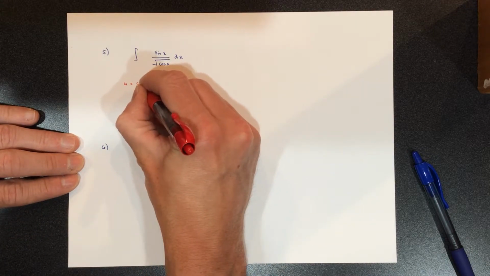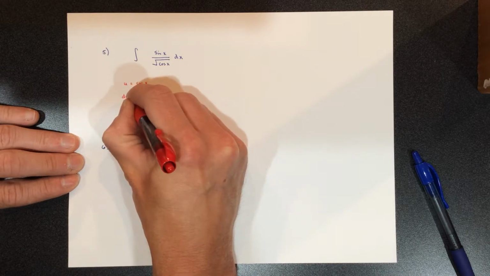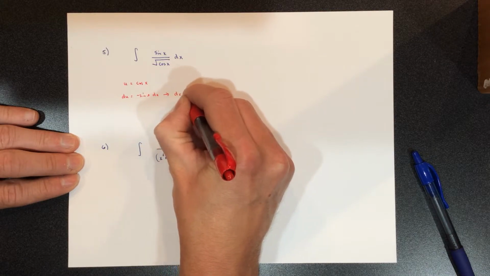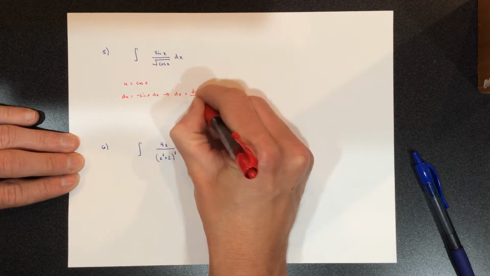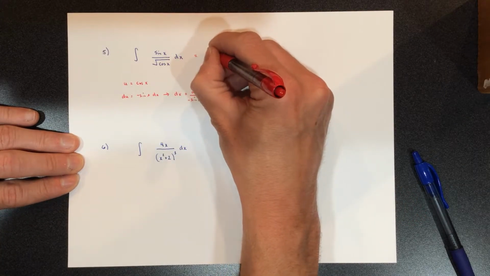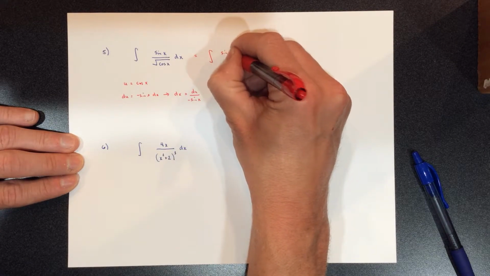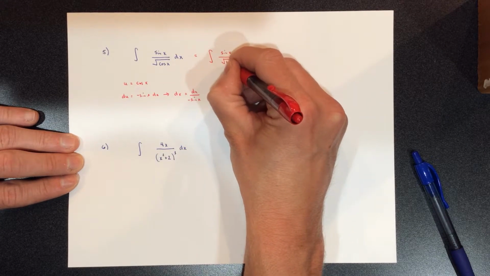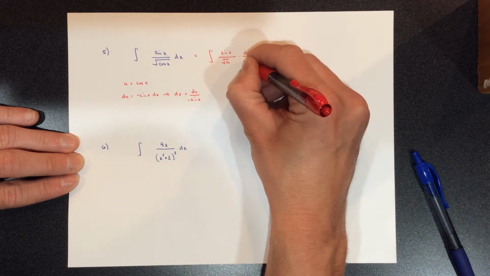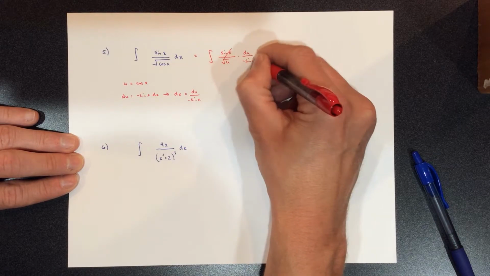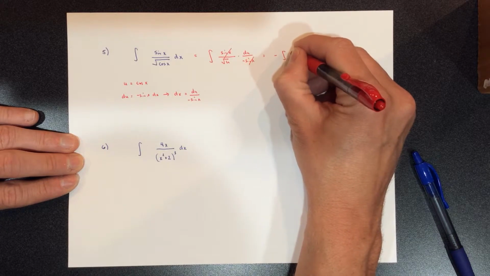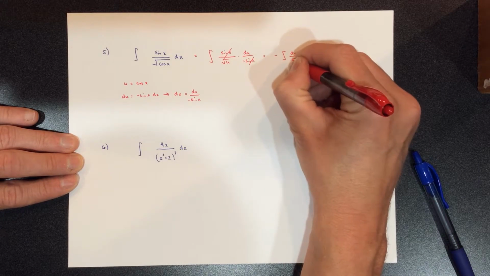So u is cosine x, du is negative sine x dx, which tells us that dx is equal to du divided by negative sine x. And let's make some substitutions. That's sine x over the square root of u times dx, but dx is du all over negative sine x. The signs cancel. I'm going to take that negative sign out in front. So negative integral of du over the square root of u.